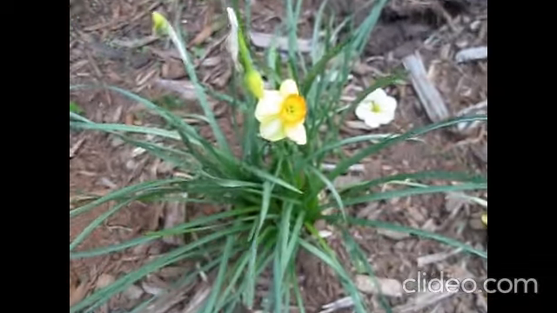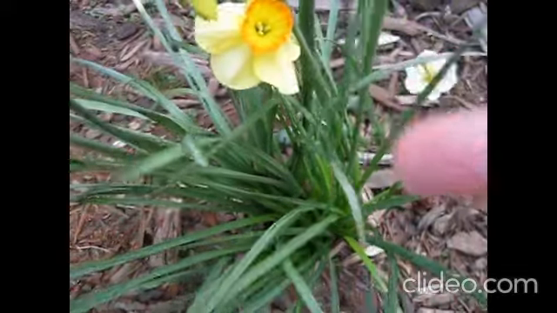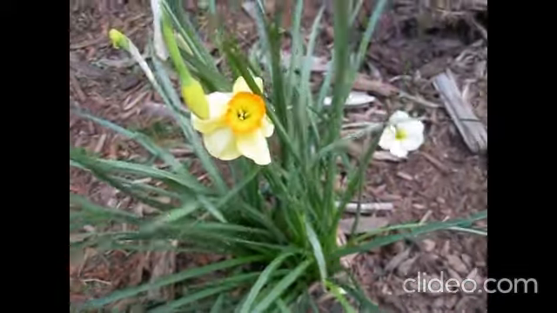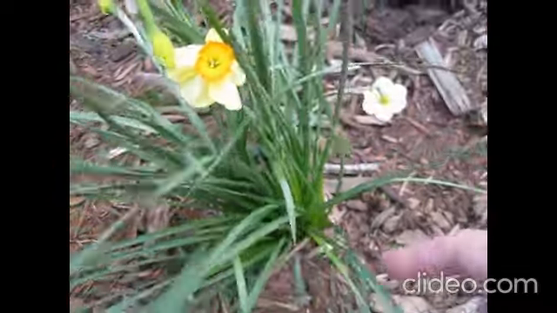Okay, so remember, the flower is just this part of the plant. Sometimes we call this whole thing a flower, but in reality, it also has stems, leaves, and roots.